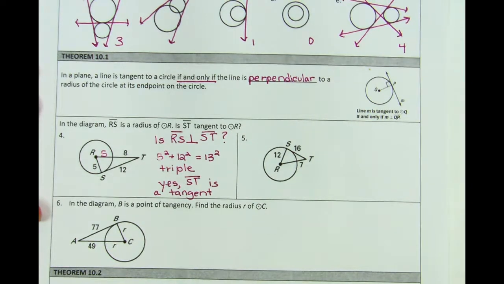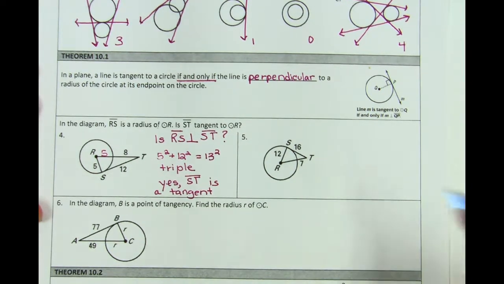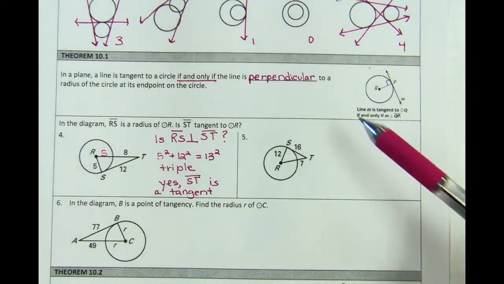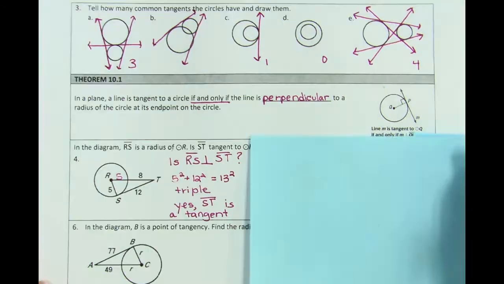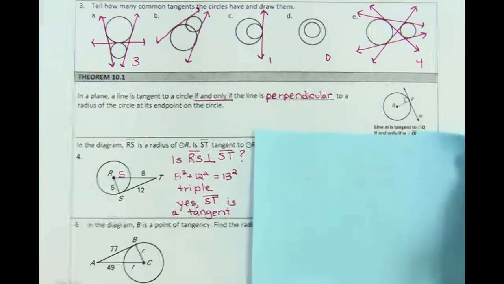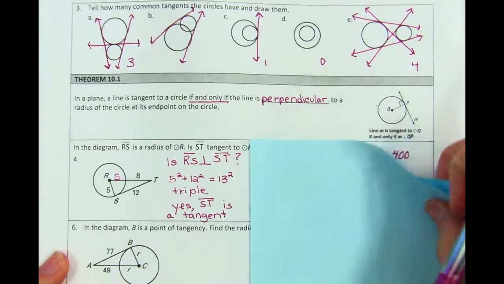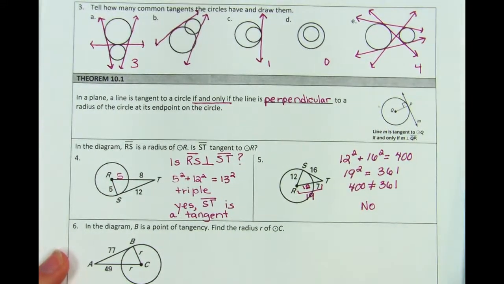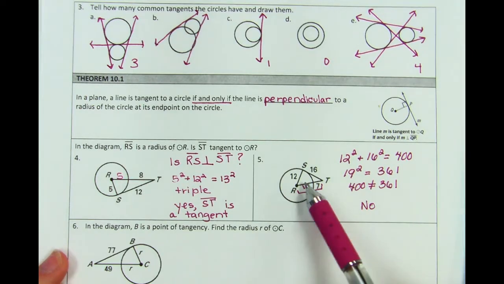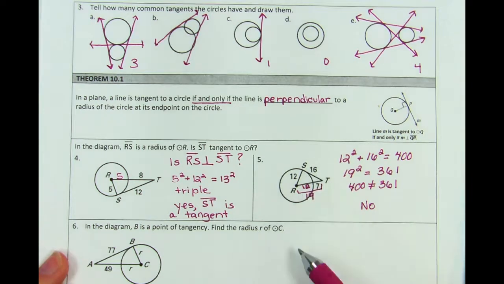Okay, pause the video and you try number 5. Is ST a tangent in number 5? You should have finished number 5 by now. So, I said, no, that's not a tangent because this side is 12, that side is 16, 12 squared plus 16 squared equals 400.